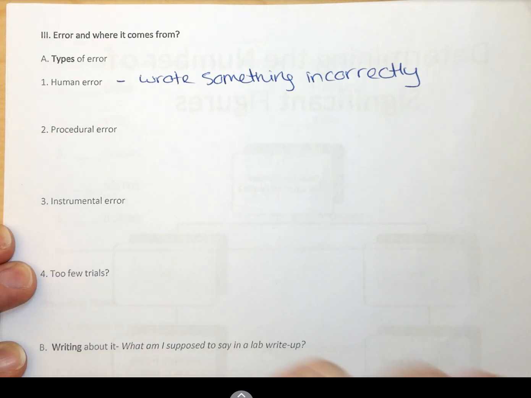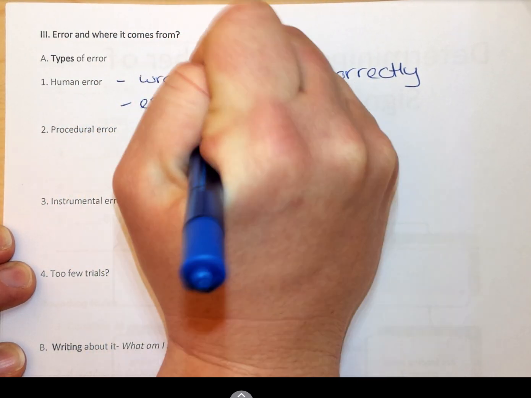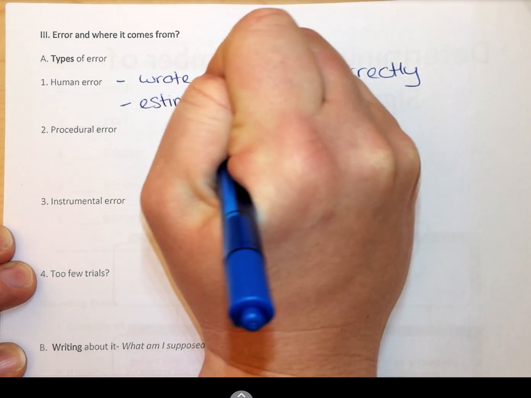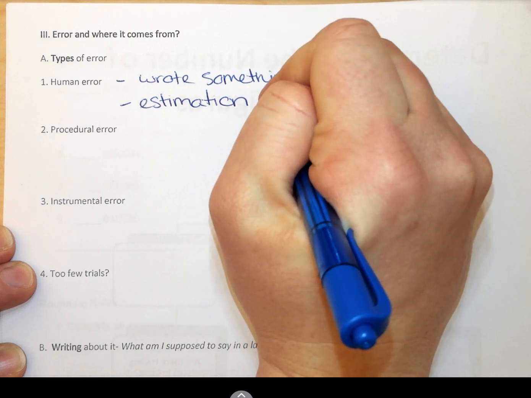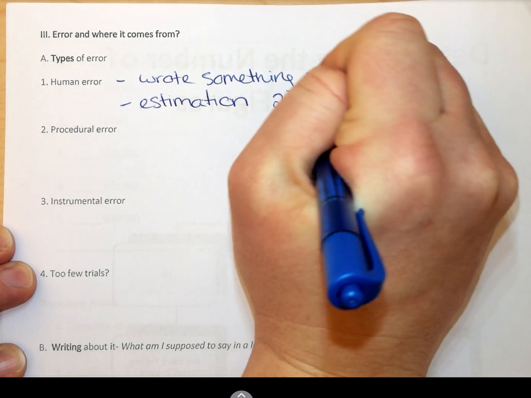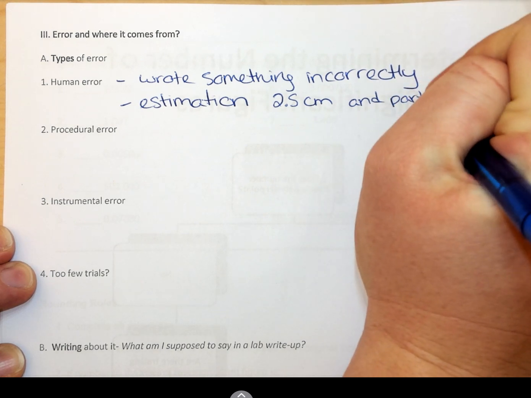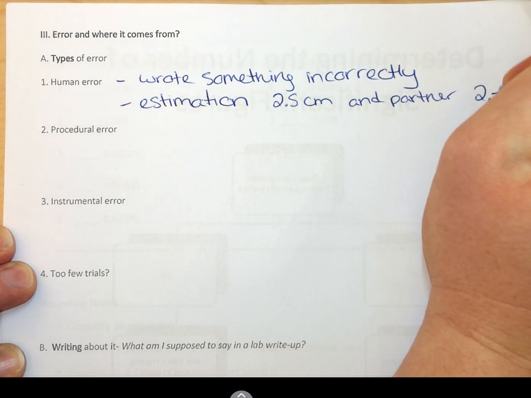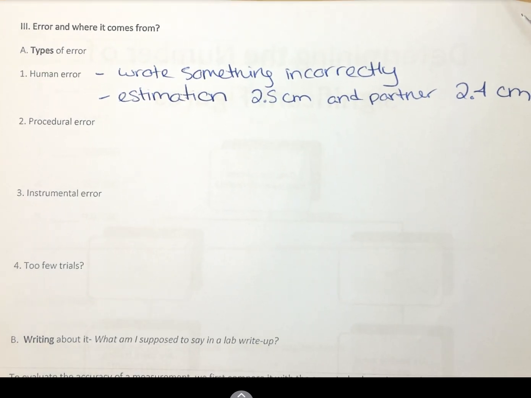Or you saw it right and then you wrote the incorrect number. Maybe it's an estimation issue. I measured something and I said that it was 2.5 centimeters and my partner measured it to say it was 2.4 centimeters. Our answer isn't necessarily wrong, but there's just an inaccuracy. There's a discrepancy in our measurement.